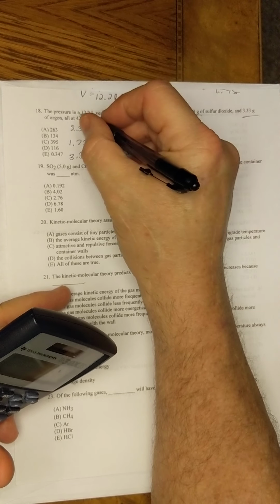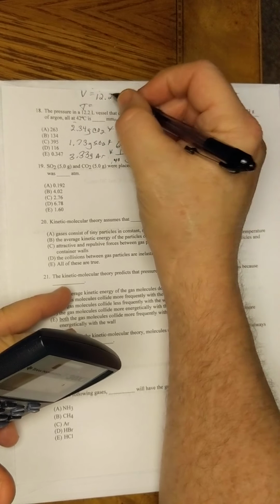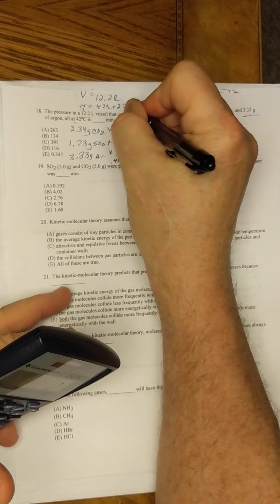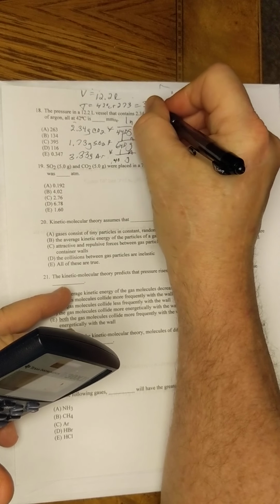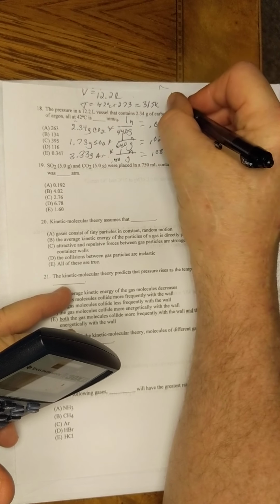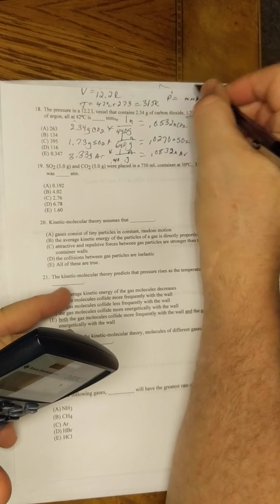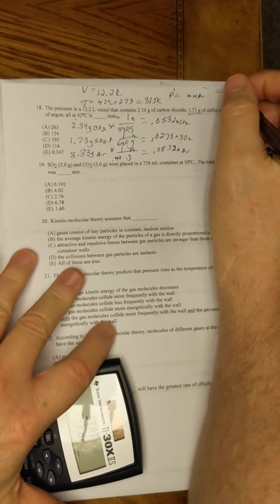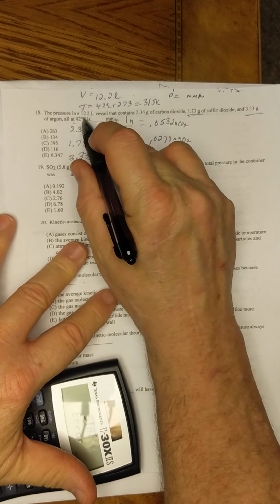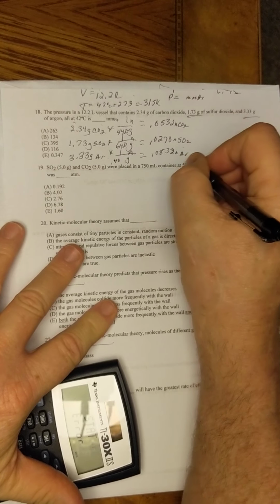What do I want to know? Well, the temperature is 42 degrees Celsius, so I'm going to add 273, and I get 315K. And I want to know what the total pressure is in millimeters of mercury. The one thing about it is they want the pressure in this container. Well, I have to add up all these moles.